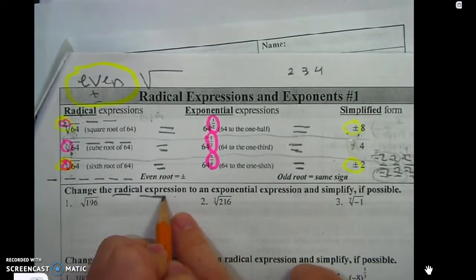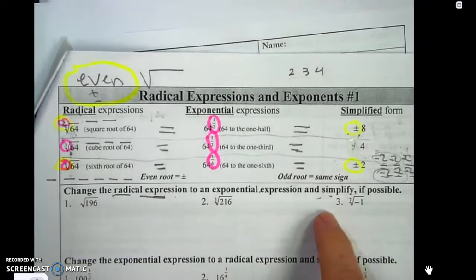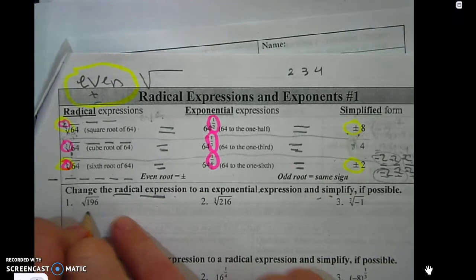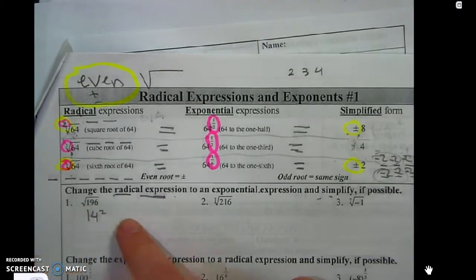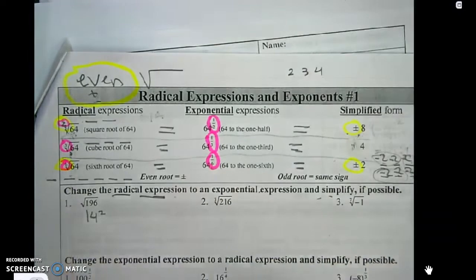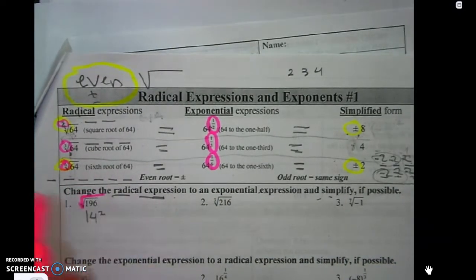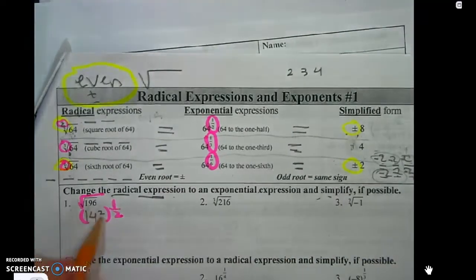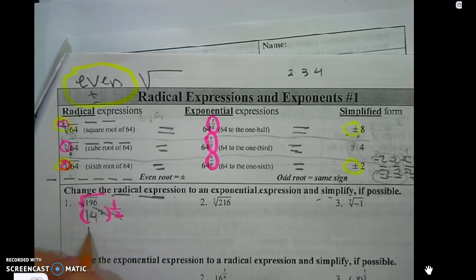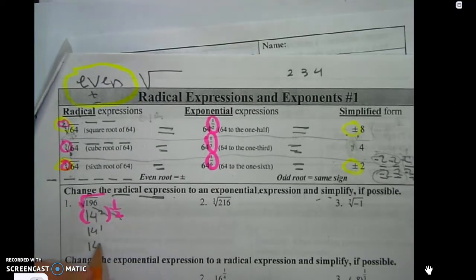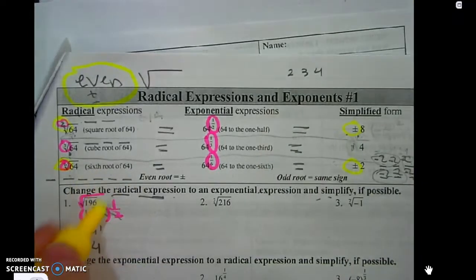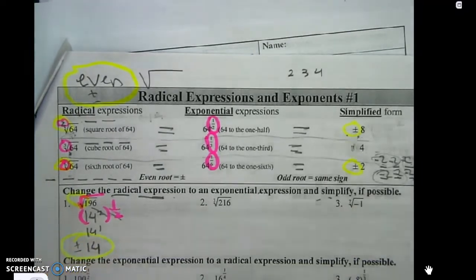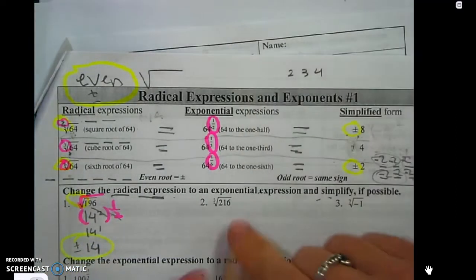So this is a radical expression. I want you to change it to exponential and simplify it. So 196, now you might not know, but you'll use your calculator, is the same thing as 14 squared. But then you have the square root, so it means to the 1/2 power. Okay. Now, half of 2 is 1, and 14 to the first power is just 14. But since it is an even square root, you got to put plus or minus. Okay.